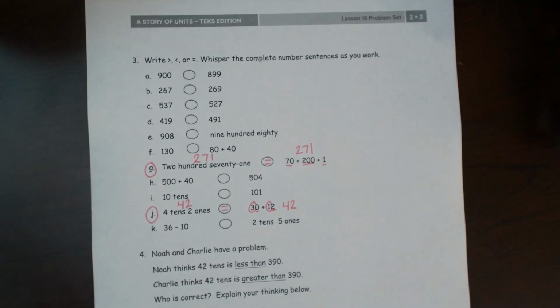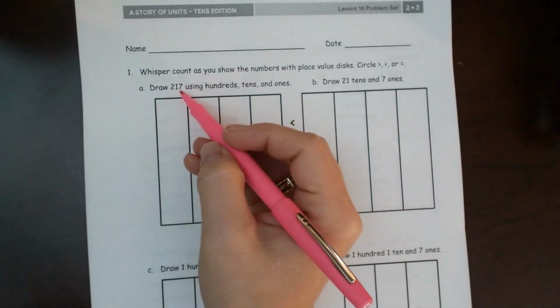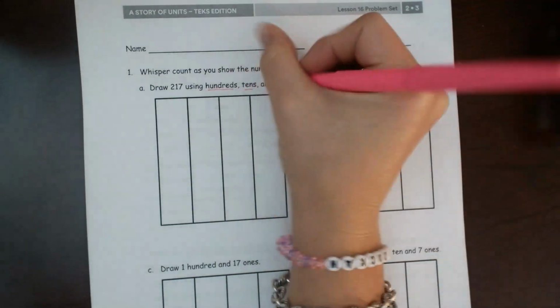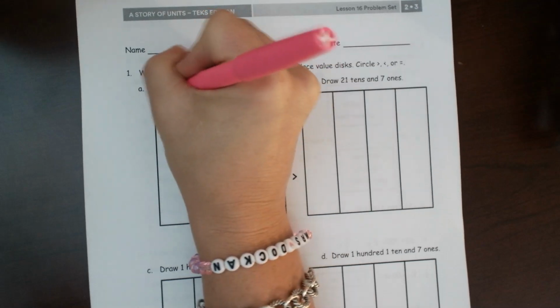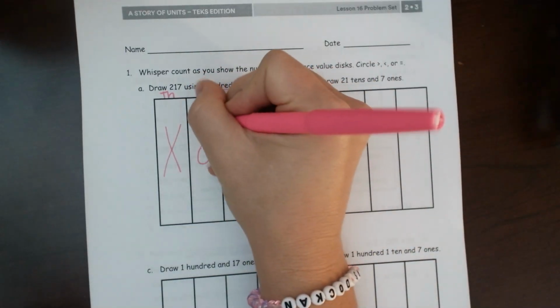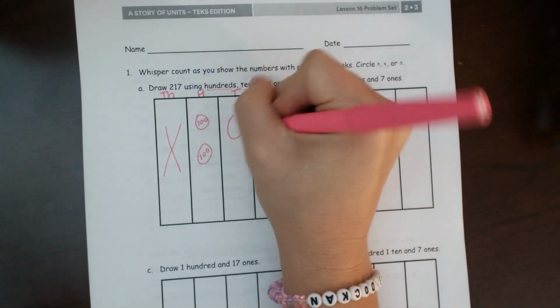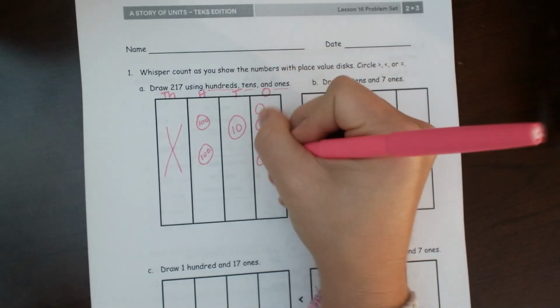Okay, now we're going to move on to lesson 16 problem set. So 1, draw 217 using hundreds, tens, and ones. So I'm going to label my place value chart. Ones, tens, hundreds, thousands. I'm not using my thousands place. So hundreds, I have 2 hundreds. Tens, I have 1 ten. Ones, I have 7 ones.